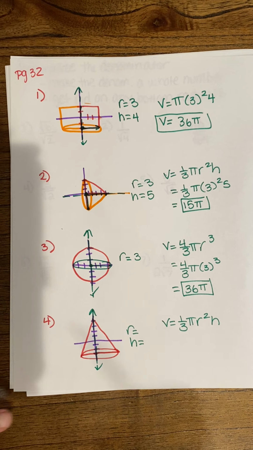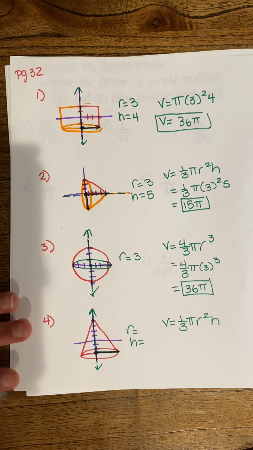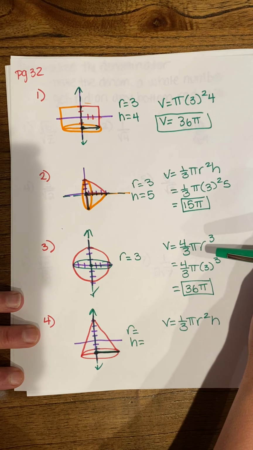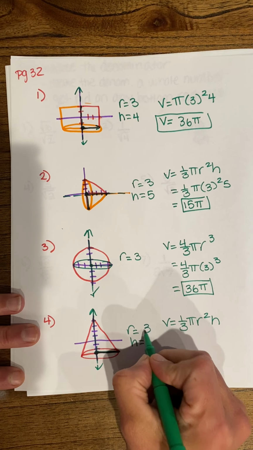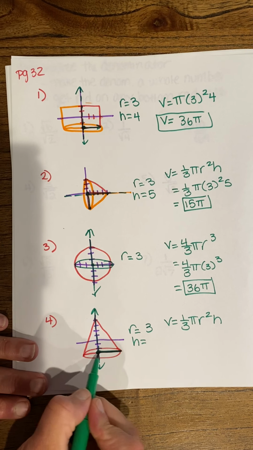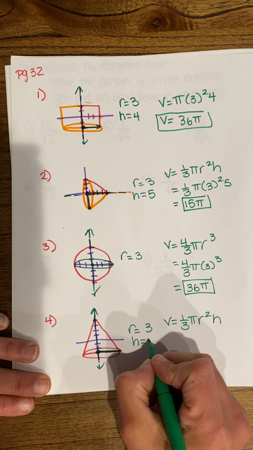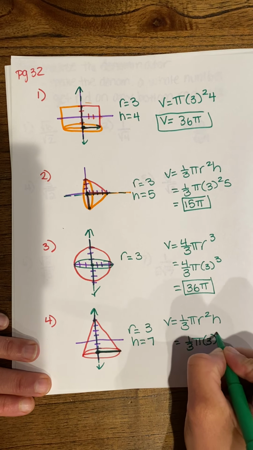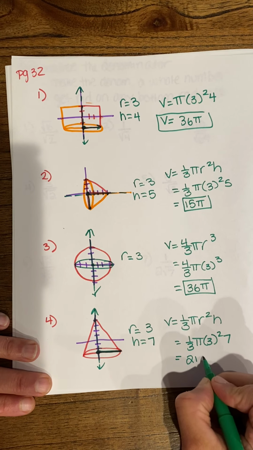So what you're going to end up with is a radius that goes from the center to the end of the triangle, which, if we count boxes on this problem, ended up being 3. You can clearly see it on the graph because everything was gridded off. And then the height is just from the bottom of the triangle to the tip of the triangle, which in this case was 7. So pop it into the formula and we are done. Here we get 21 pi.